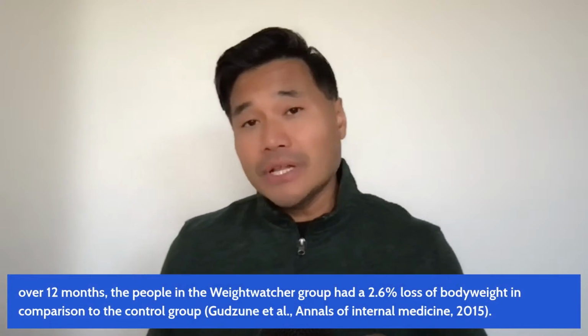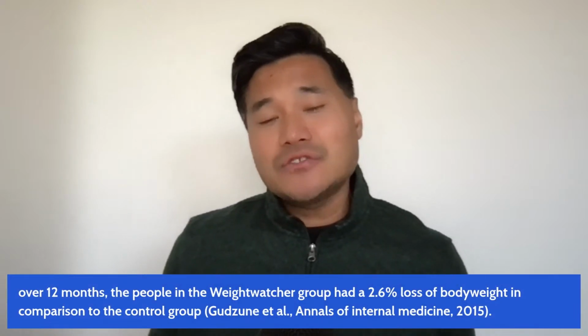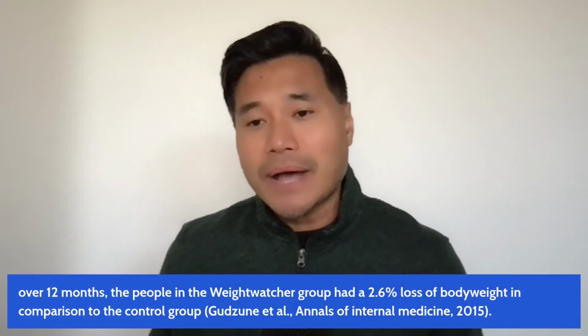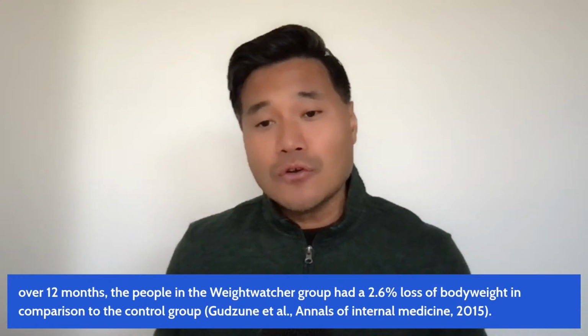A third concern is that the effectiveness was not very significant when compared to a control or education group. For example, a systematic review published in 2015 of 39 randomized controlled studies concluded that over 12 months, the people in the Weight Watchers group had a 2.6% loss of body weight in comparison to the control group.